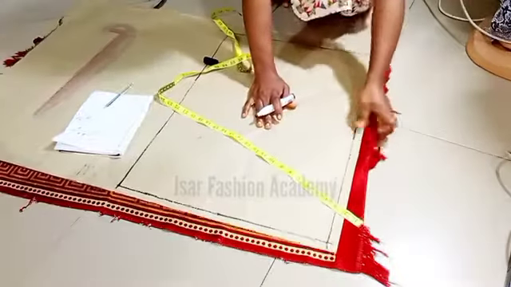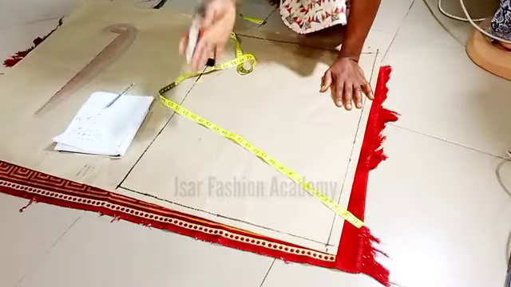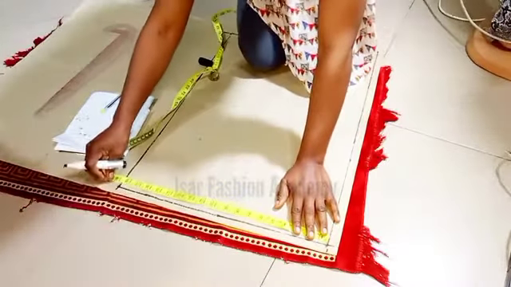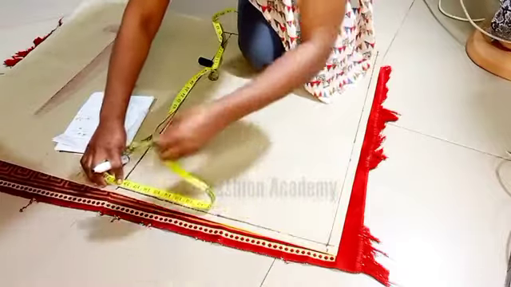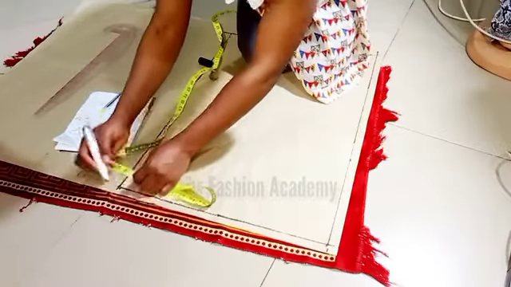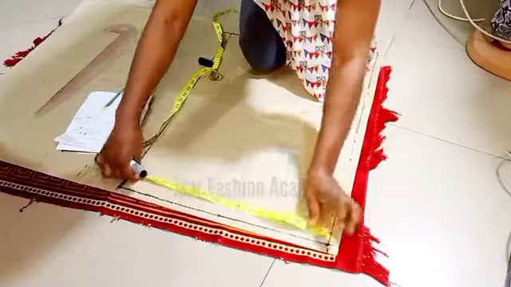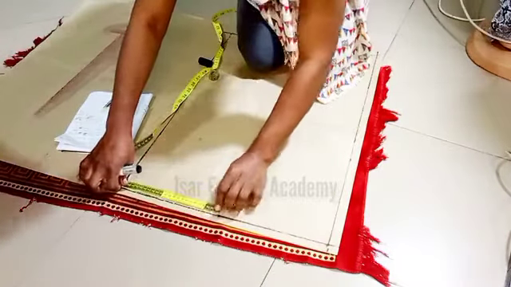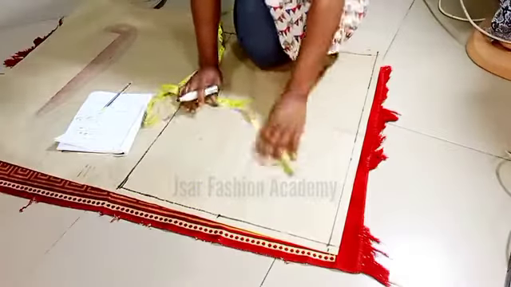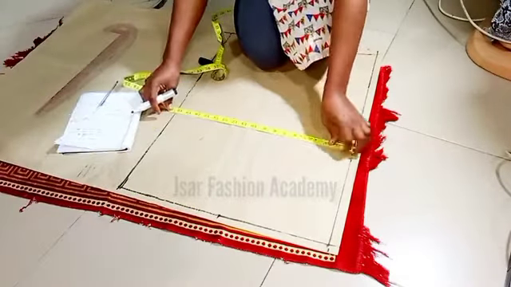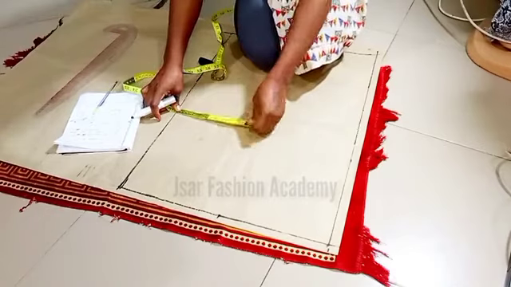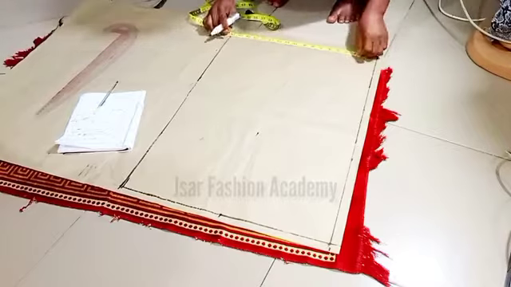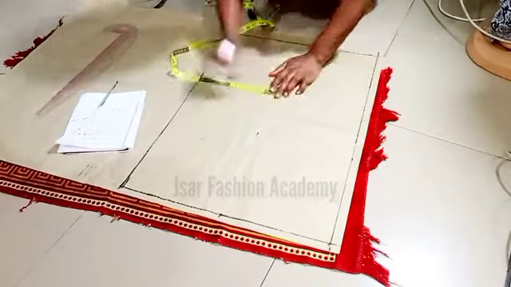So now we have to divide this block into two parts. That is for your front and your back. Now, how do we do that? You're going to take your tape from here and measure and see what you have here, and divide it by 2. You're going to be dividing it by 2 this way, all the way down. So here now.